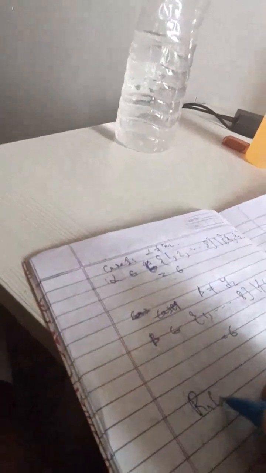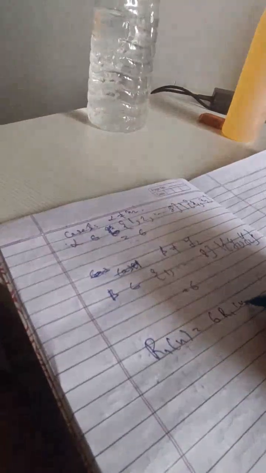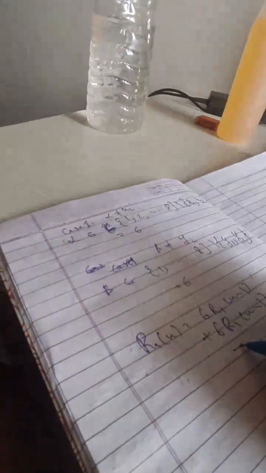So you have R1 of n as 6 R1 of n minus 1 plus 6 R1 of n minus 1 plus 2 R2 of n minus 1.